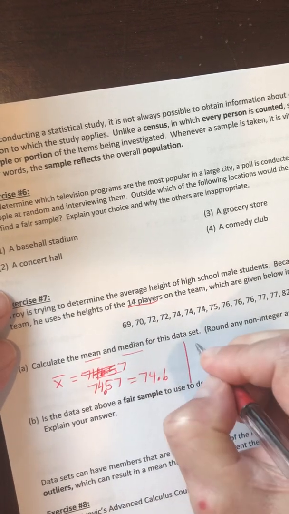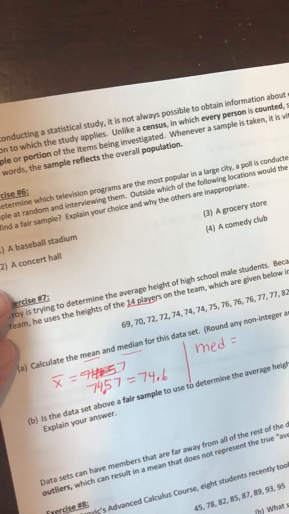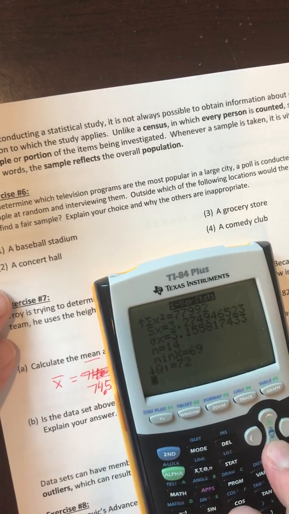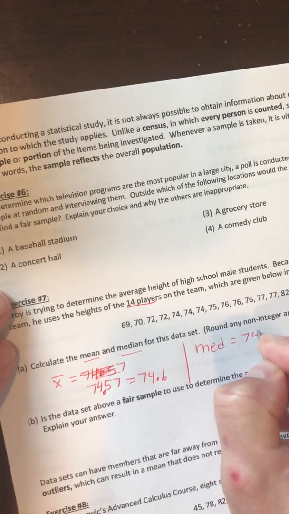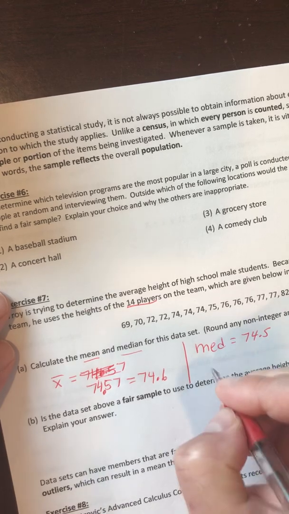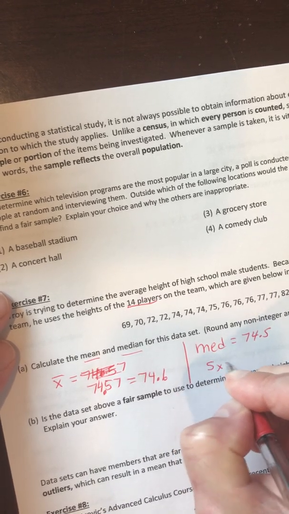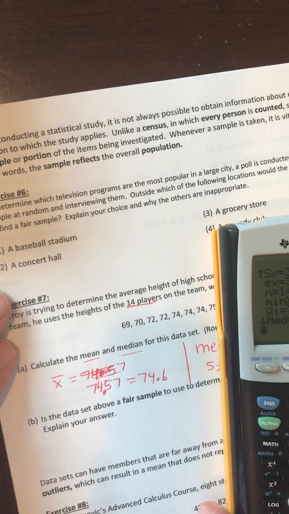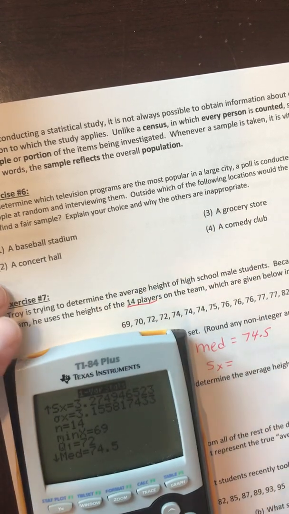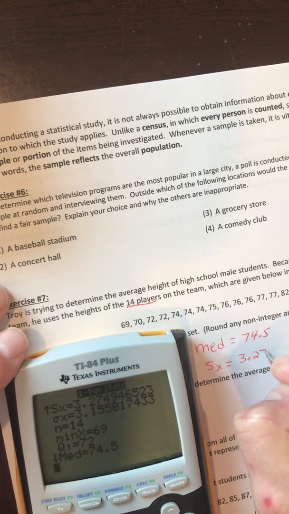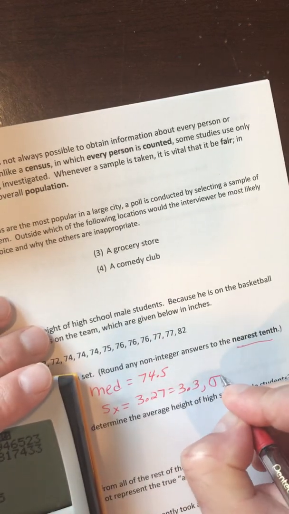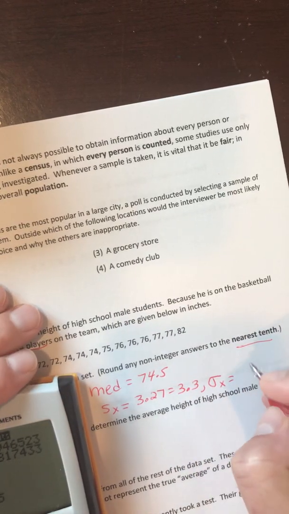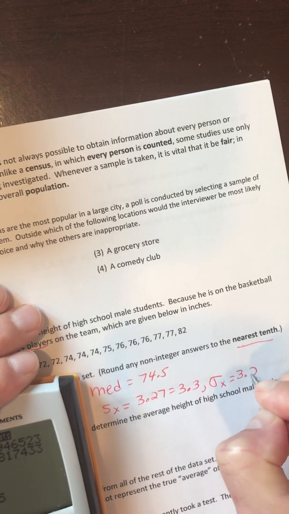All right, the median. There's going to be 74.5. All right, and it didn't ask for it, but let's find it out anyway. The standard deviation, which is SX, is 3.27, and to the nearest tenth, that would be 3.3. That's the standard deviation of the sample, and the standard deviation of the whole population is that sigma, which to the nearest tenth would be 3.2.